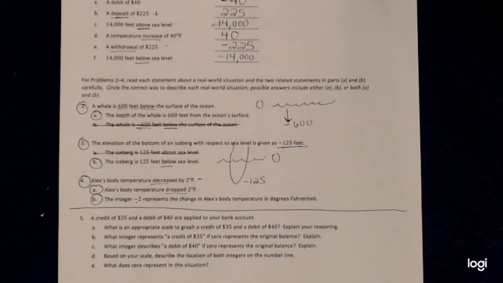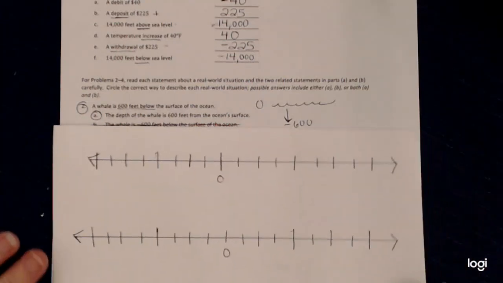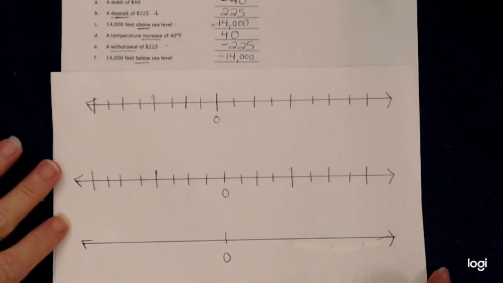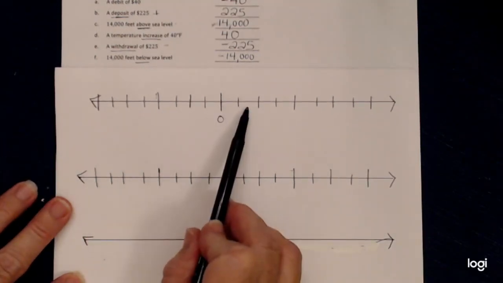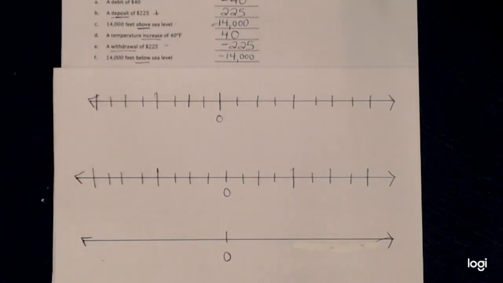Okay, so what I'd like to do here real quick is a little review of some things. You will notice here I have some number lines. Remember, these are called tick marks. What I'd like to do is see if we can make a number line that's going to be able for us to plot points with these 2 numbers.